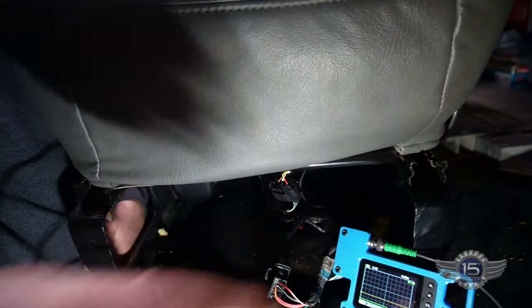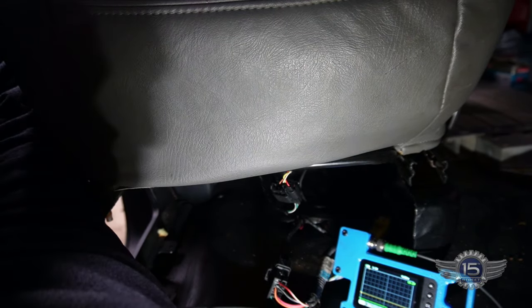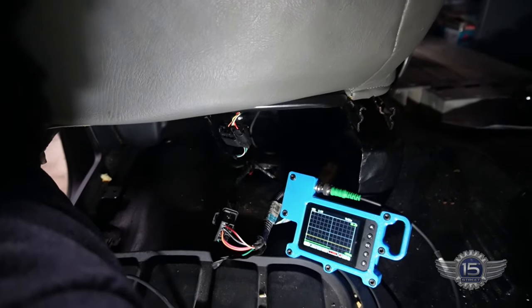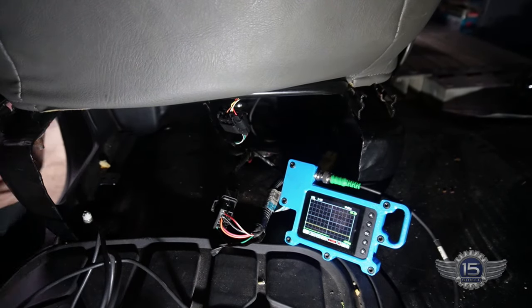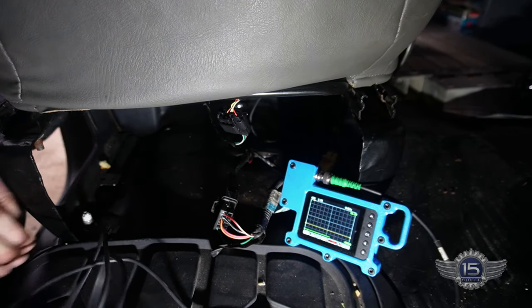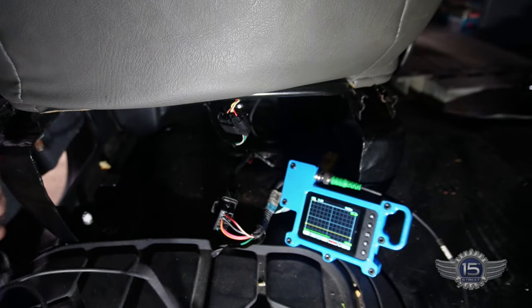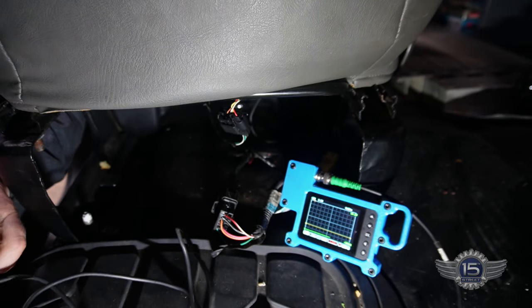Let me see if I can situate this so you can see it here. There we go. Okay, so I think I got all the pieces I need here.